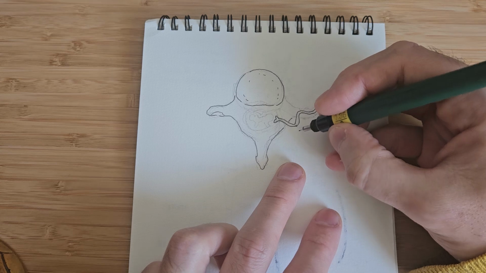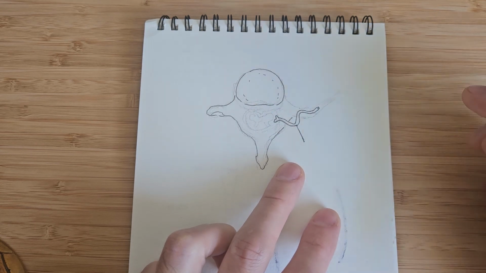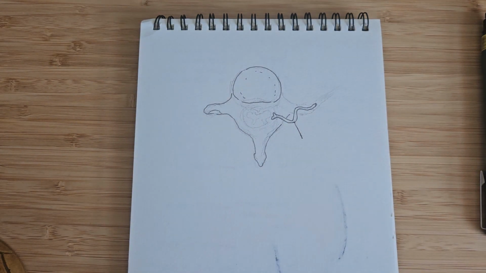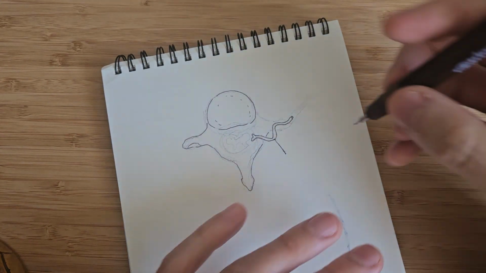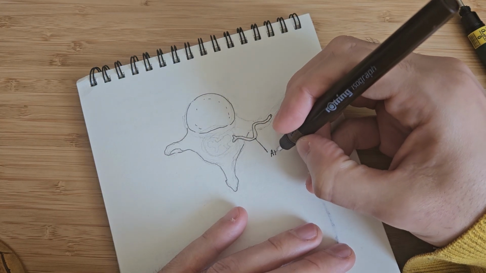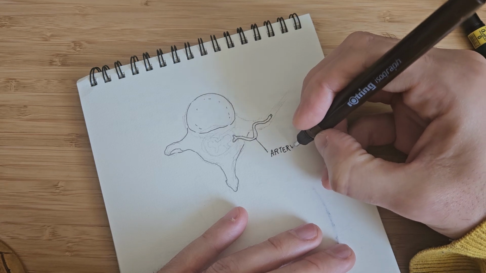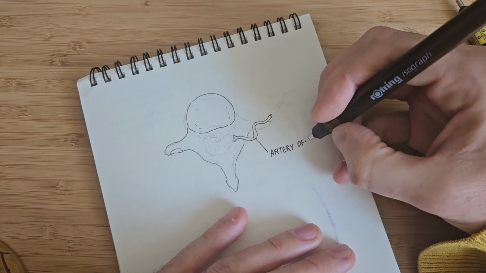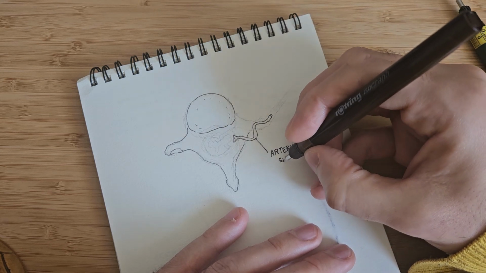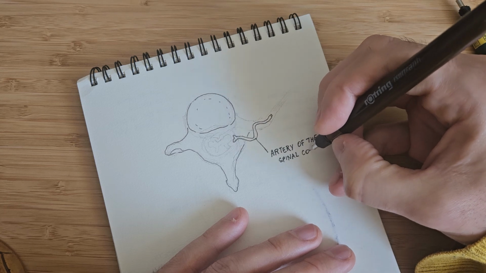Let me just label this part, and I'm gonna write with this pen. Artery of the spinal cord.